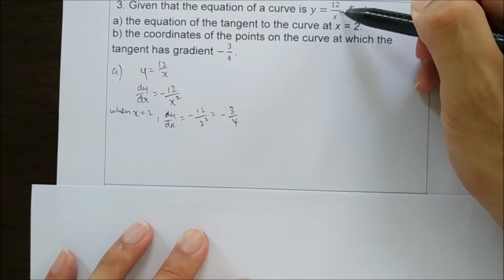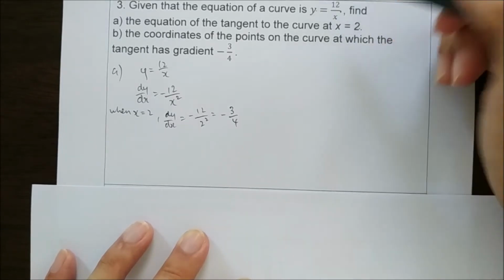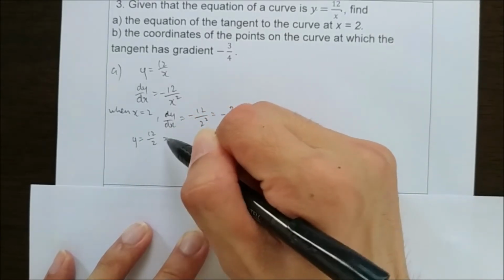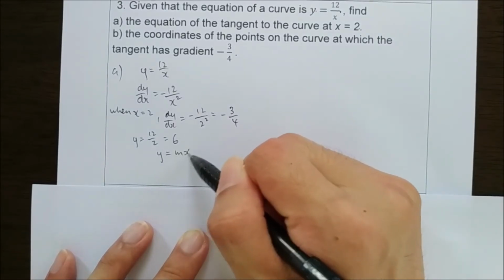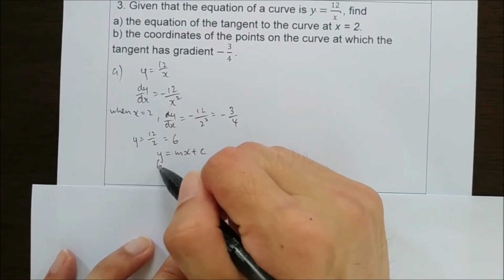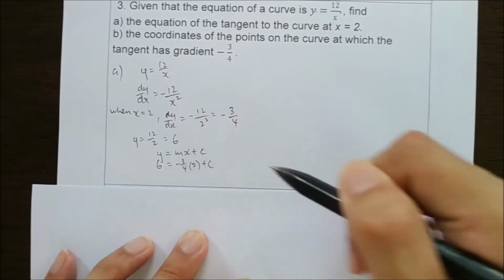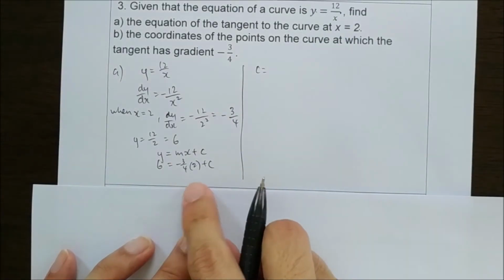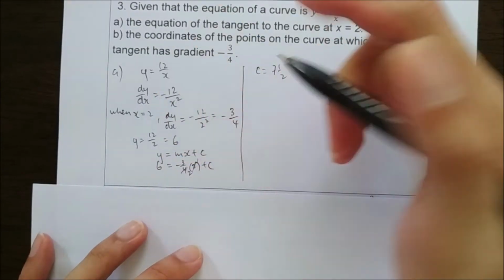To find the equation of the tangent, we need the value of y as well, but it's not given. Hence, we need to use this equation to find the value of y. We substitute x equals 2 into this, and y equals 12 over 2, which is 6. Then we substitute into the equation y equals mx plus c. You get 6 equals -3 over 4 times 2 plus c. From here, you can find the value of c, which equals 7 1/2. So we substitute all the values inside.